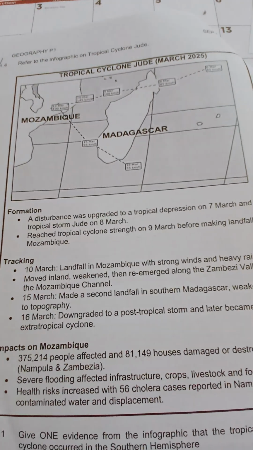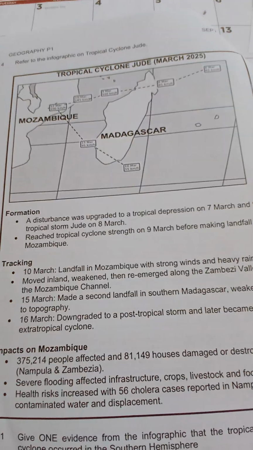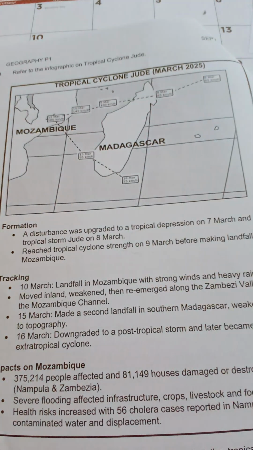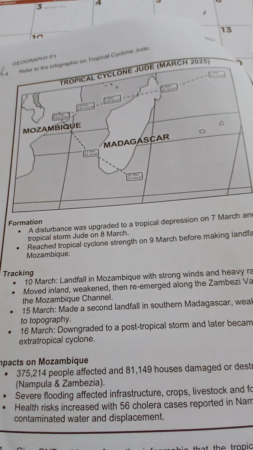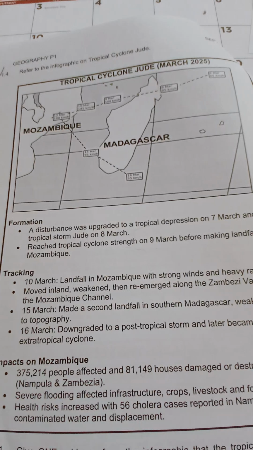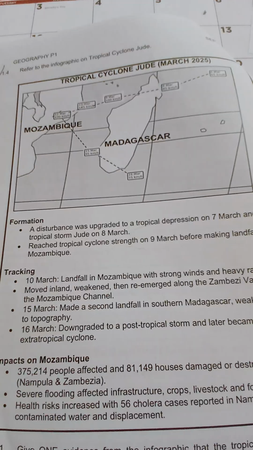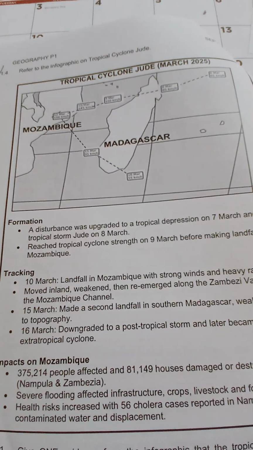The question: give one evidence from the infographic that the tropical cyclone occurred in the southern hemisphere. You can see these countries are in the southern hemisphere. Madagascar, Mozambique, it's a map of southern Africa, southwesterly movement, and what else, located over the South Indian Ocean. So all that substantiates the notion that it is within the southern hemisphere. All those things are answers to the question, but you can only use one.